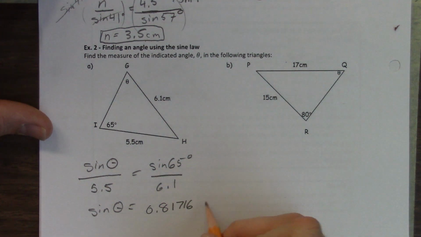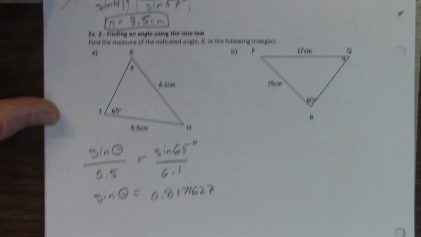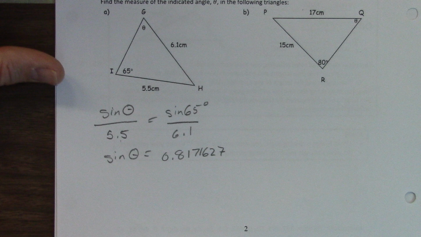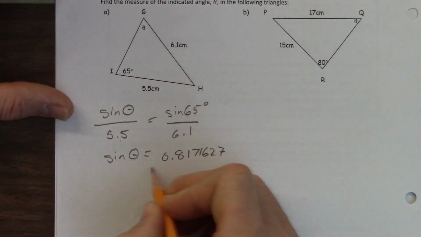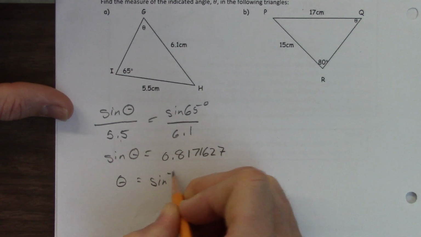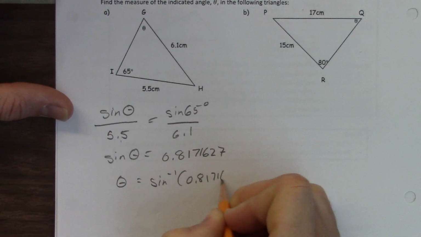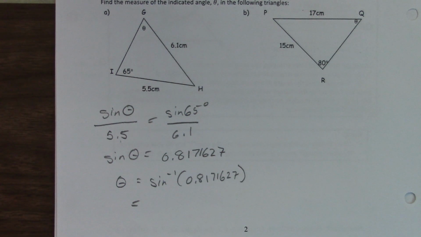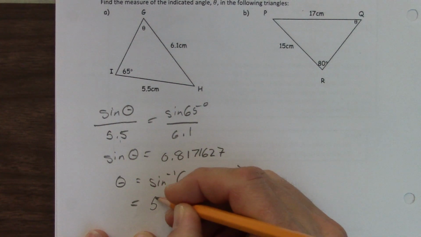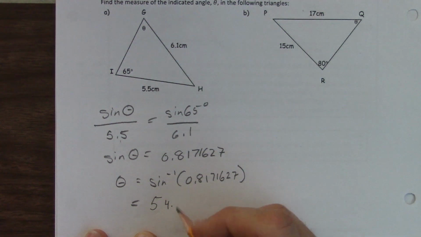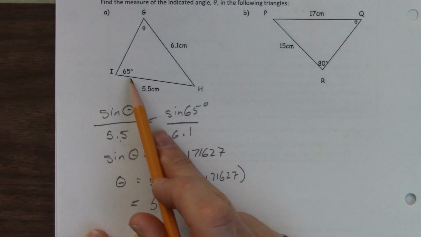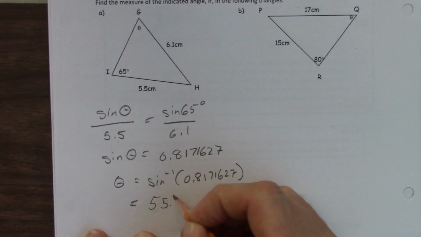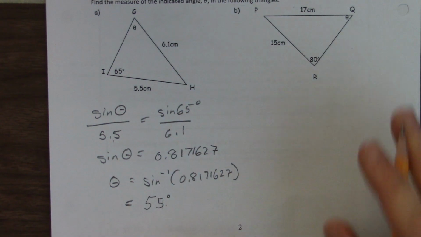So I get 0.81716. Now it's good to hold as many of these decimals as you can. Sine 65 times 5.5 divided by 6.1, right? Now what I'm going to do is the sine inverse, right? Theta is equal to sine inverse of this. Theta is equal to 54 point. Looks like the degrees are to whole numbers. It's 54.8, but I'm going to round it to 55. Okay? Any questions?